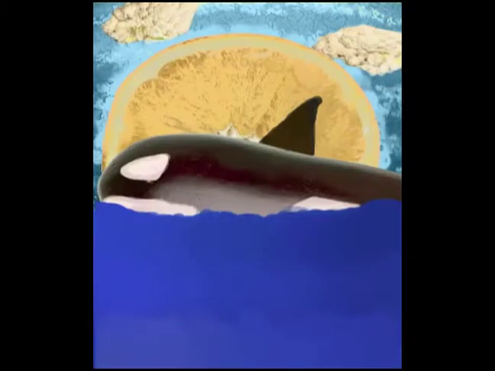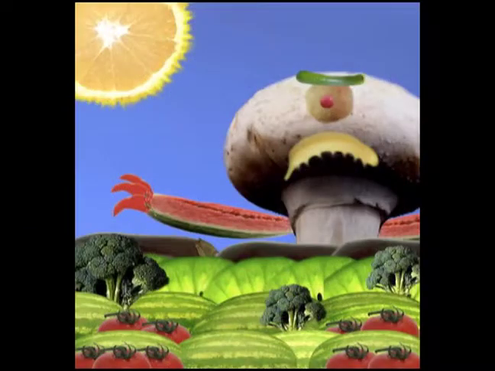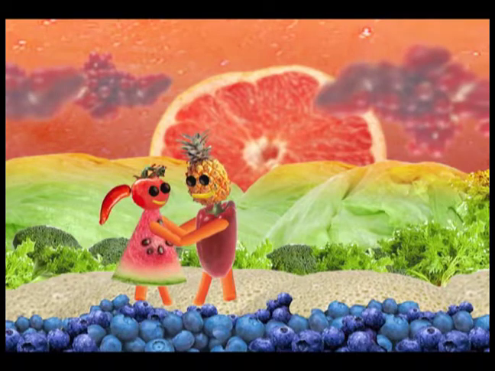Let's just check out these examples. All these images have been made using stock images of pictures of fruits and vegetables. So what you need to do is build a scene entirely out of still images of fruits and vegetables.